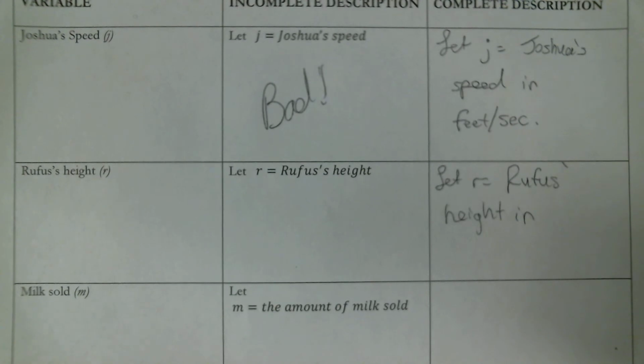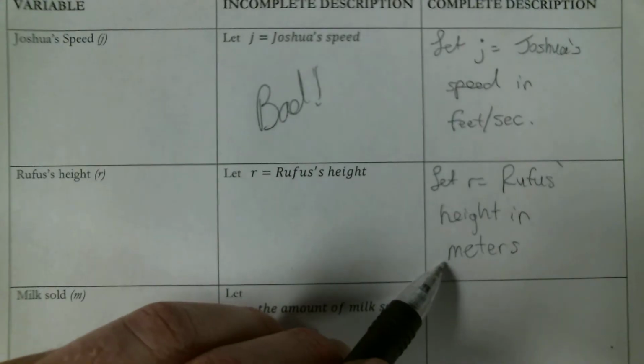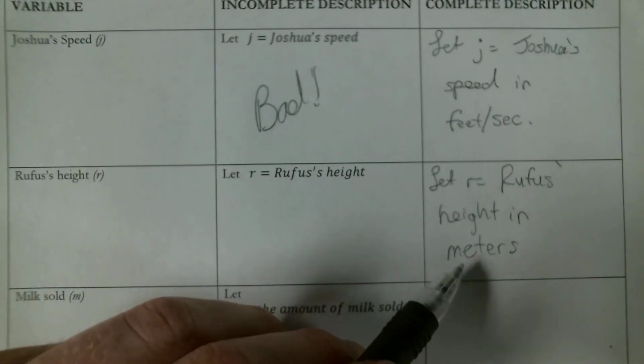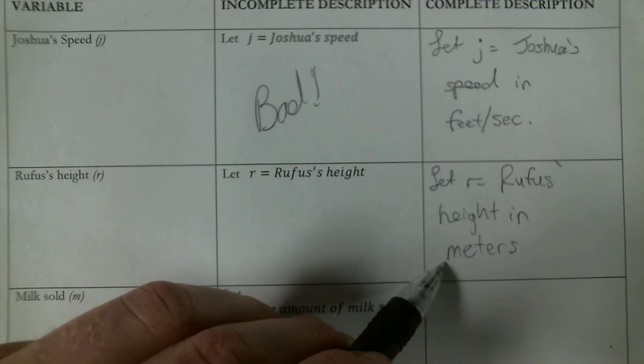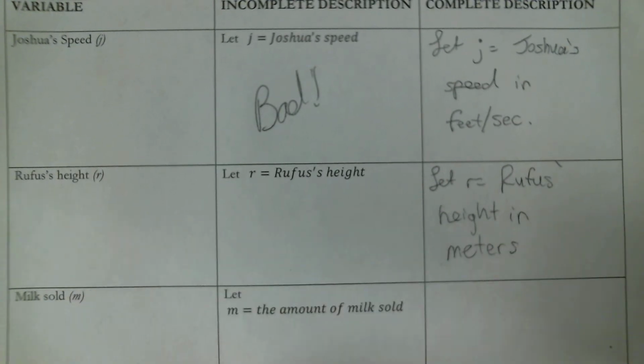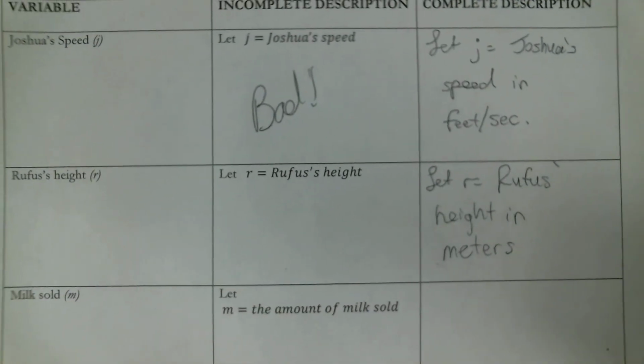So I'm gonna be a little European here. I'm gonna say height in meters. Height in meters. But you could have also said feet. You could have said inches. You could have said centimeters. Maybe even millimeters. But really, one of those is going to work, or meters would work. So any of those I just said would work.